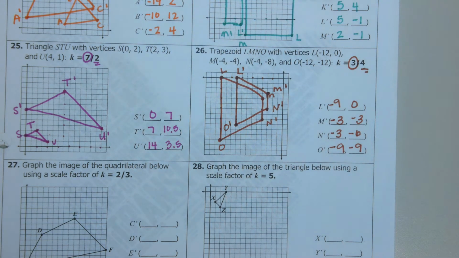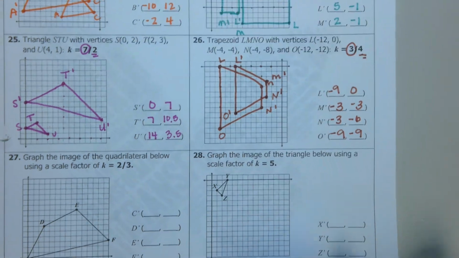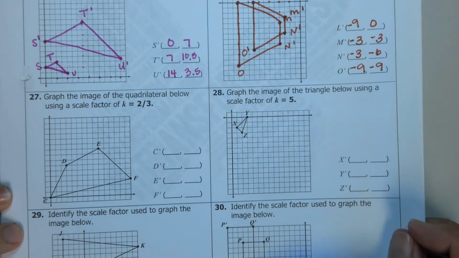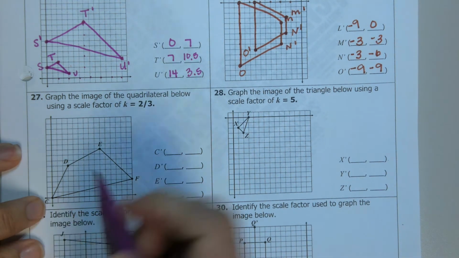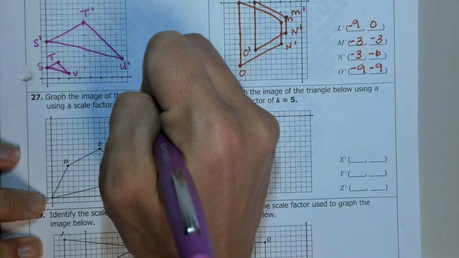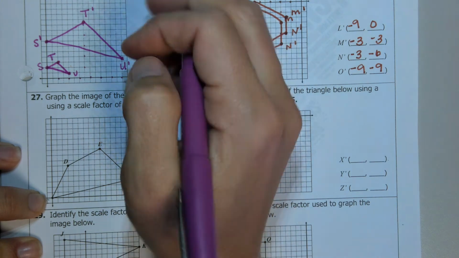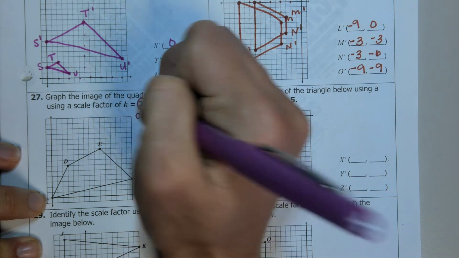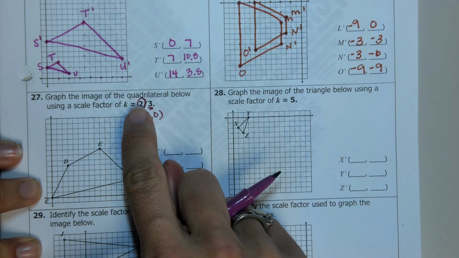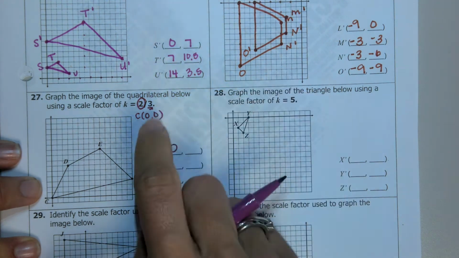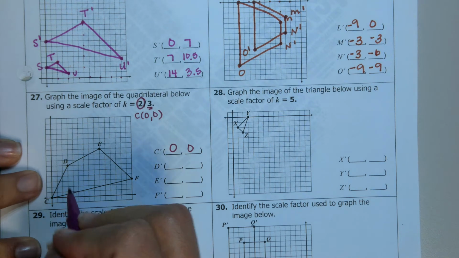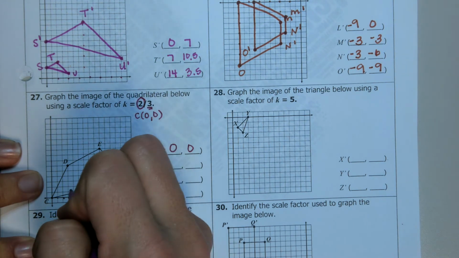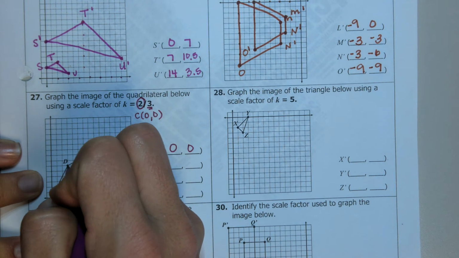Number 27 says graph the image of the quadrilateral using a scale factor of 2/3. So first we need to identify the points. C is easy because C is at 0, 0. And we're going to multiply times 2 and divide by 3. So 0 times 2 is 0, divided by 3 is 0. And 0 times 2 is 0, divided by 3 is 0. D is at the point 3, 6.